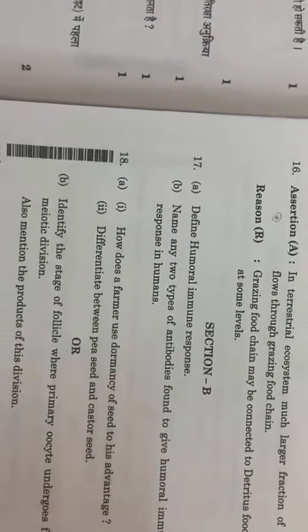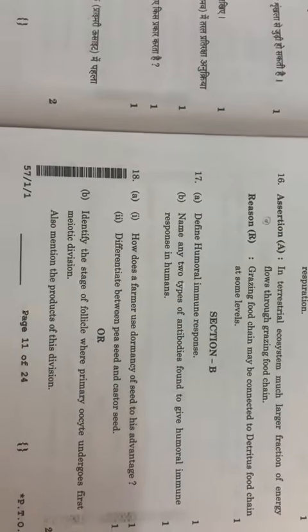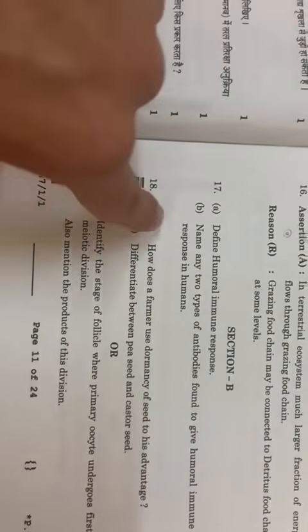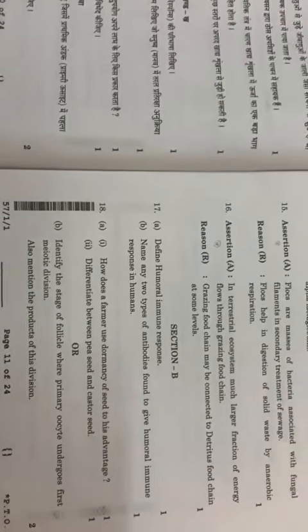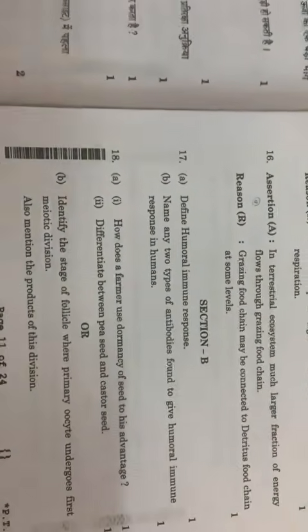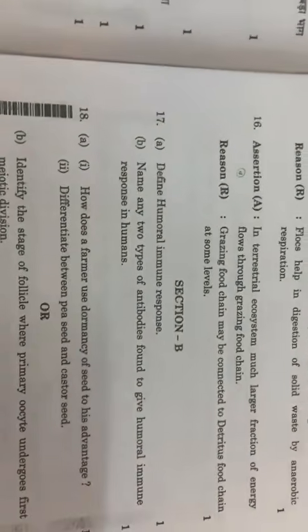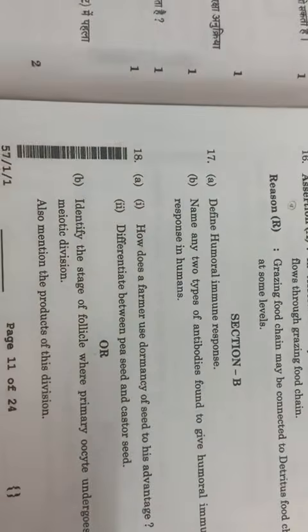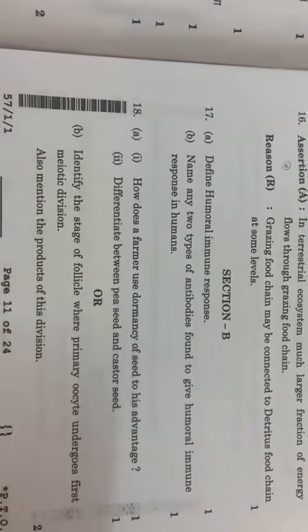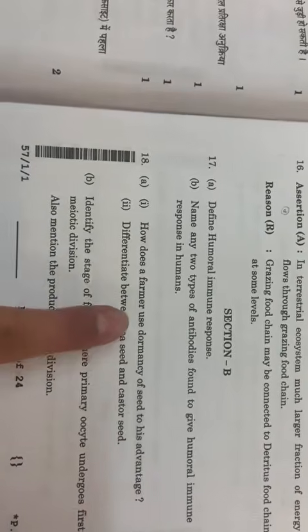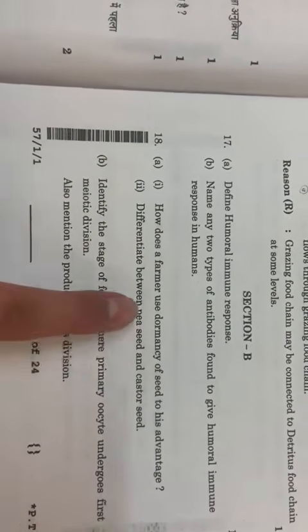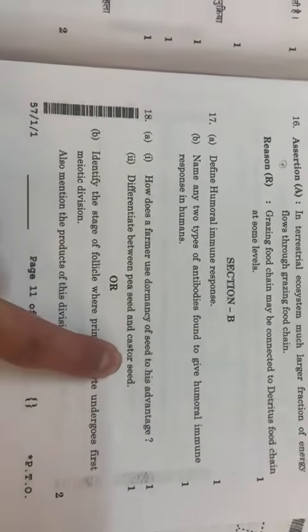In the 18th one, the better option among these two is this, and the farmer uses the dormancy as an advantage because of an indestructible organic substance called sporopollenin present in the exine of a pollen grain. The difference between pea and castor is pea is exalbuminous, castor is albuminous. Pea doesn't have persistent nucellus. Castor does have persistent nucellus.